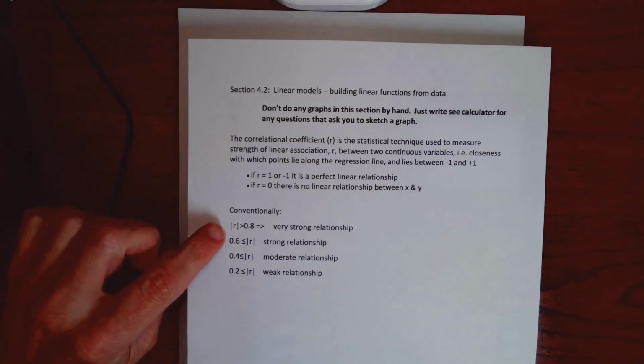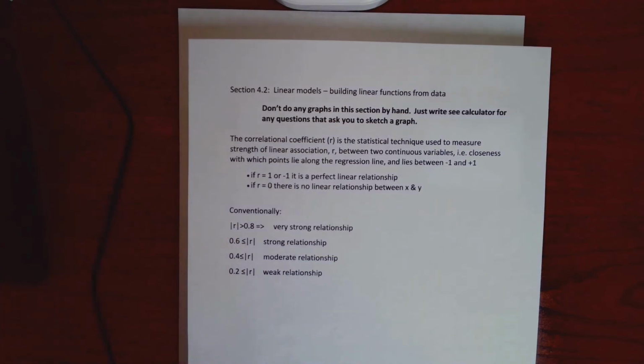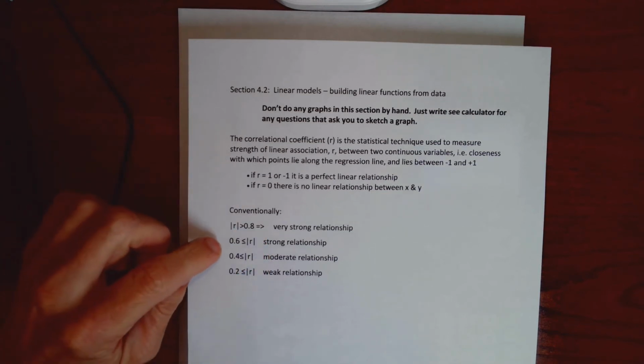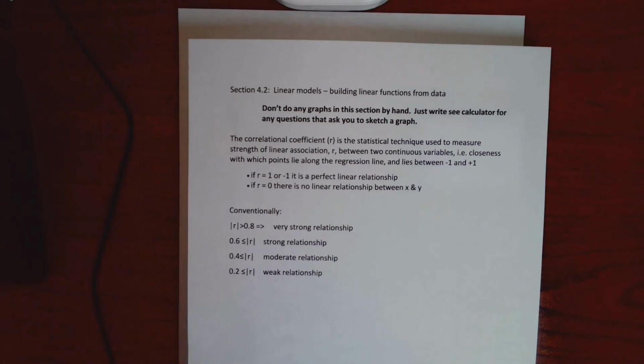If the absolute value of R is bigger than 0.8 but less than 1, or between negative 1 and negative 0.8, it's a really good predictor. We call it a very strong relationship. If R is between 0.6 and 0.8, absolute value-wise, it's reasonable but not great, and then it goes downhill. The smaller the R is, the closer R is to 0, the worse the relationship is. If R is 0, there's no linear relationship whatsoever.